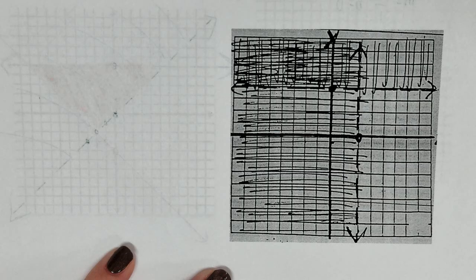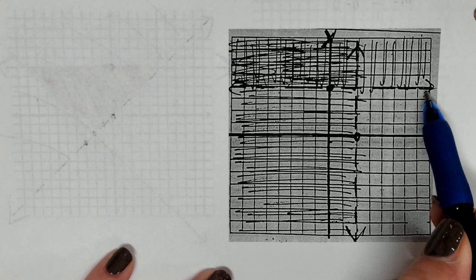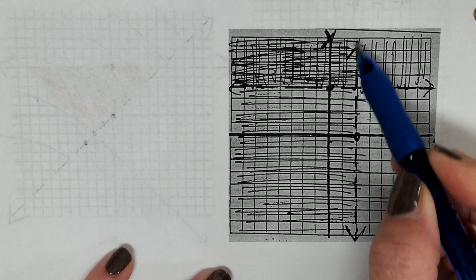So this one looks like there's 2. This one right here, and this one right here.